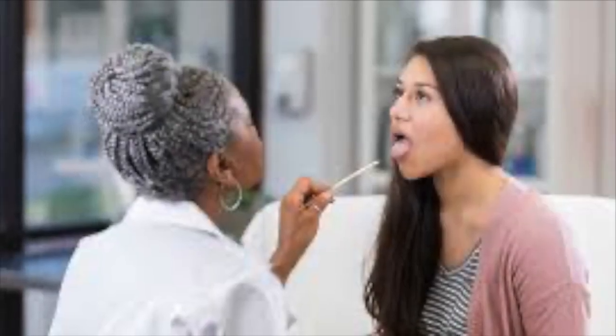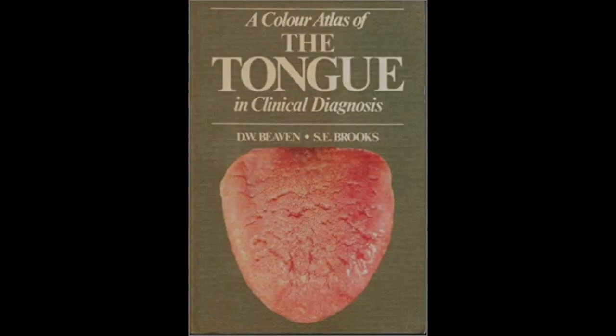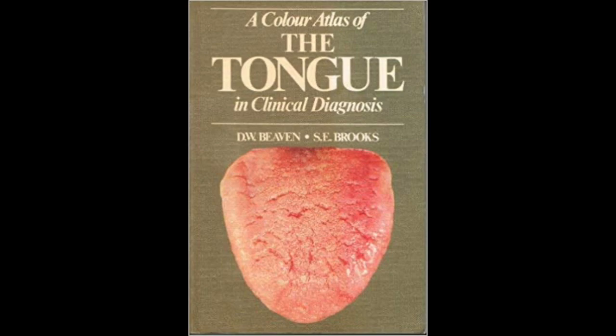Now, obviously, modern medicine rejects this notion and rarely considers the tongue in any diagnosis that a person gets. However, you do have diseases recognized in modern Western medicine, diseases of the tongue. And at some point, I would like to cover those.